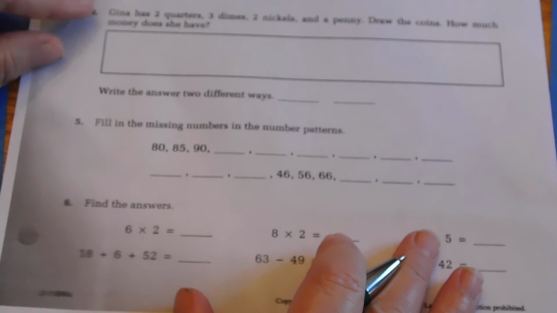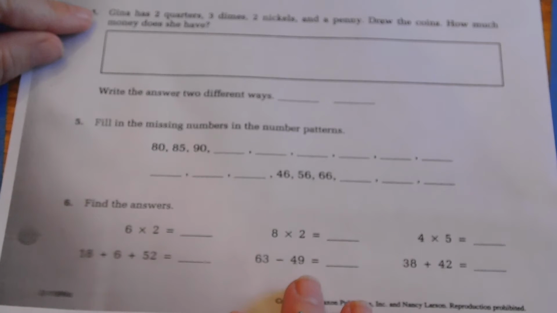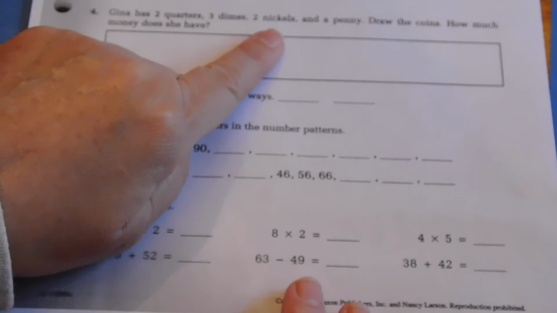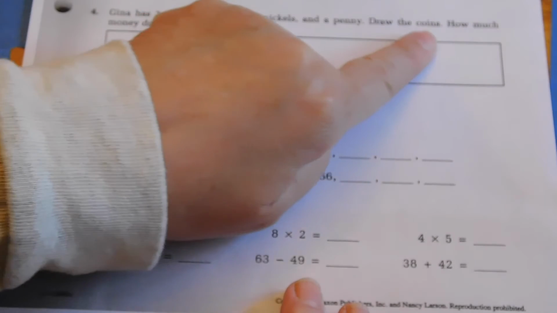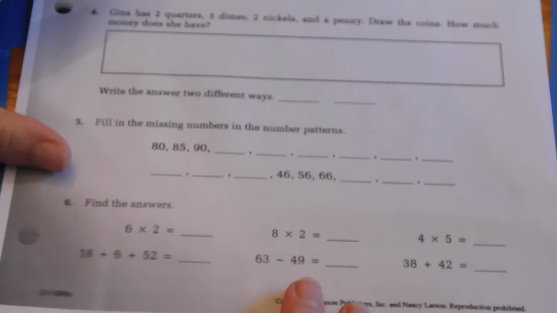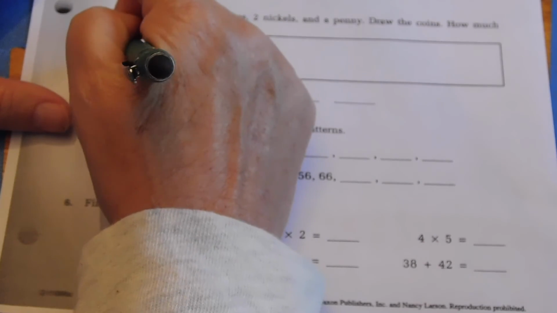Again, I'm sorry this is a little fuzzy, but it should look okay on your prints. My printer's just messing up. Gina has 2 quarters, 3 dimes, 2 nickels, and a penny. Draw the coins and then count how much money she has. When we draw these, we want to do it in order from the ones that are worth the most to the ones that are worth the least. And that's the order that they wrote them, so that's good. I'm not even going to do the circles because I think it's easier to read.